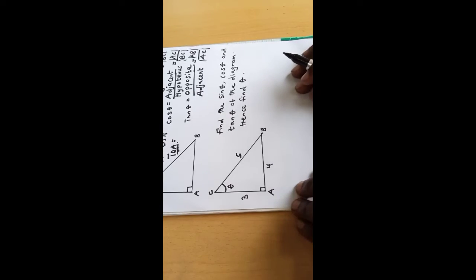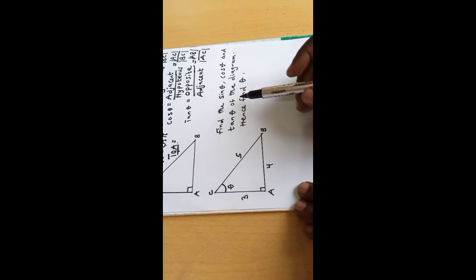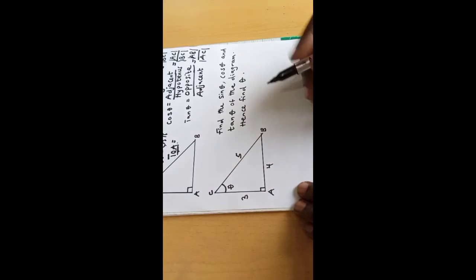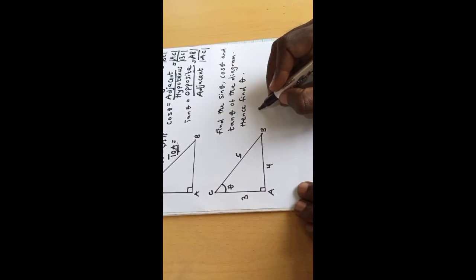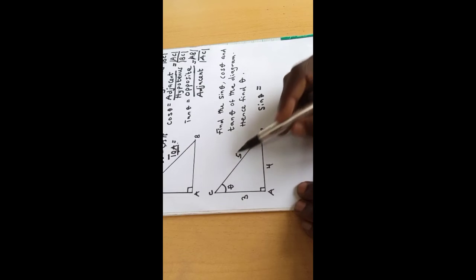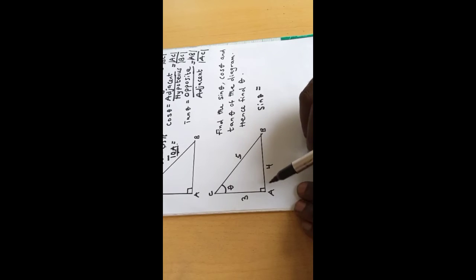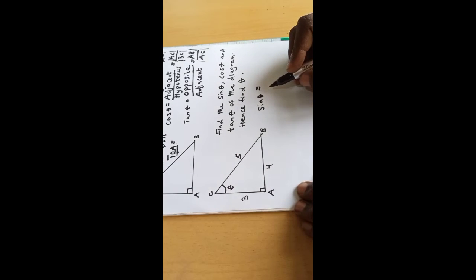Having established this, let's quickly look at this diagram so that we will find sine theta, cos theta, and tan theta, and of course find the theta out of this. Taking this diagram into consideration, our hypotenuse is BC, our opposite is AB, and our adjacent is AC.